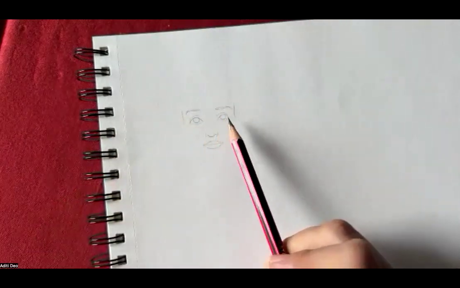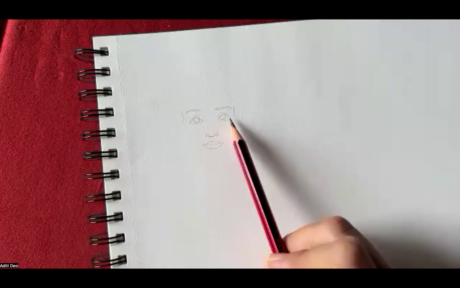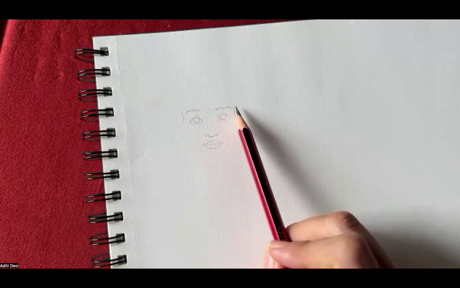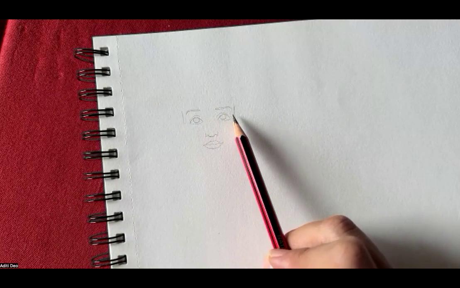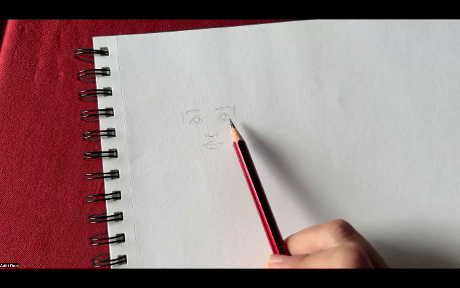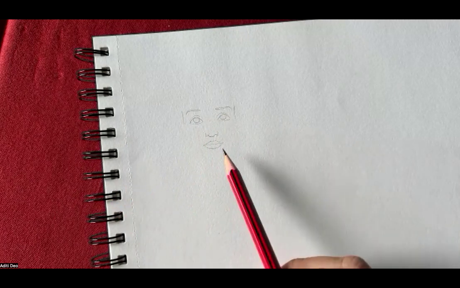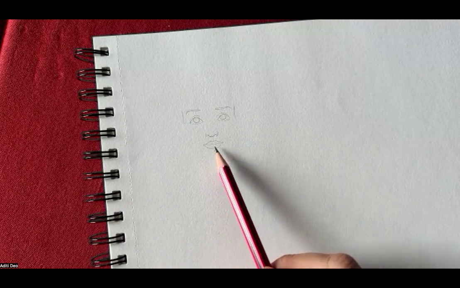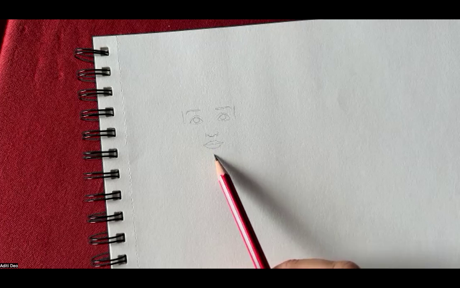Now look at only the corner of the eye, not the eyebrow, because the eyebrow can sometimes end above the corner of the eye, sometimes it can extend really far away. And in that case, if you put the edge of the face even further, then that will become a little difficult to manage. Then we have the chin. So the chin is about the same distance from the center of the nose to the middle of the mouth, the same distance at the bottom.